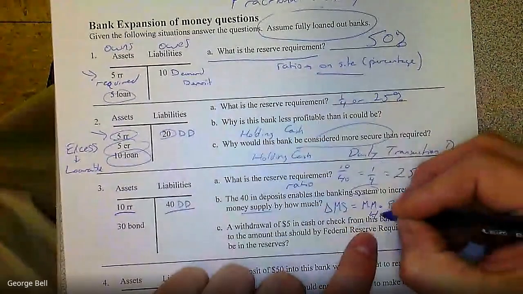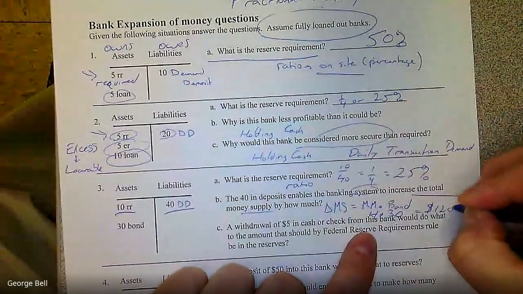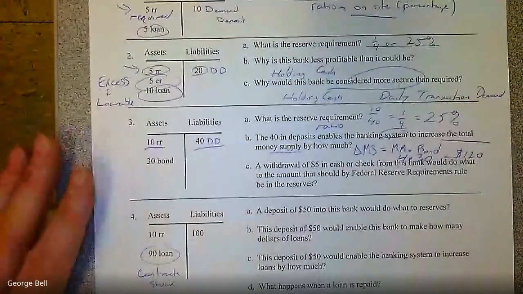The value of the bond was 30. So 4 times 30 is $120. That's the amount of dollars that are going to be cycled through the economy as a result.